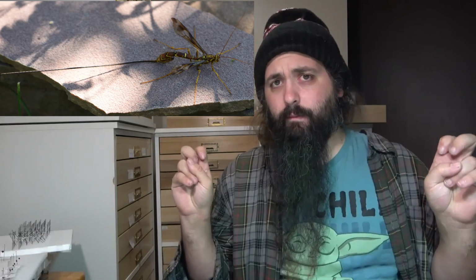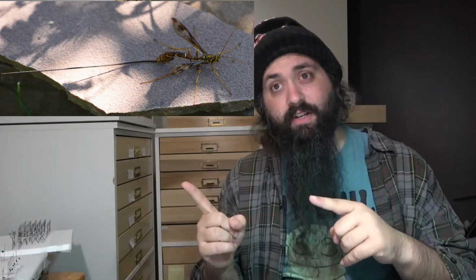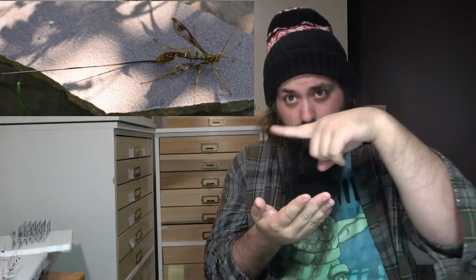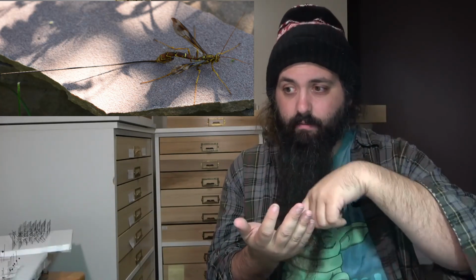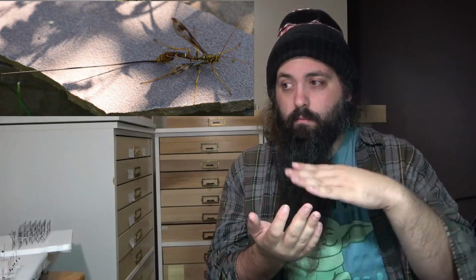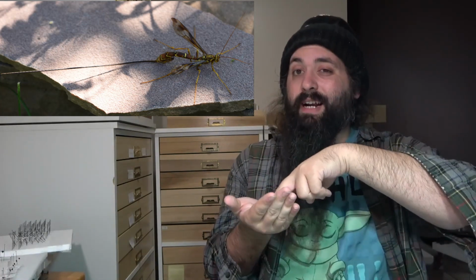Giant ichneumon wasps can actually sniff out horntail larvae inside logs, and they use that really long ovipositor that you see, and they can drill their way with the ovipositor into a log to lay their eggs on the larva.